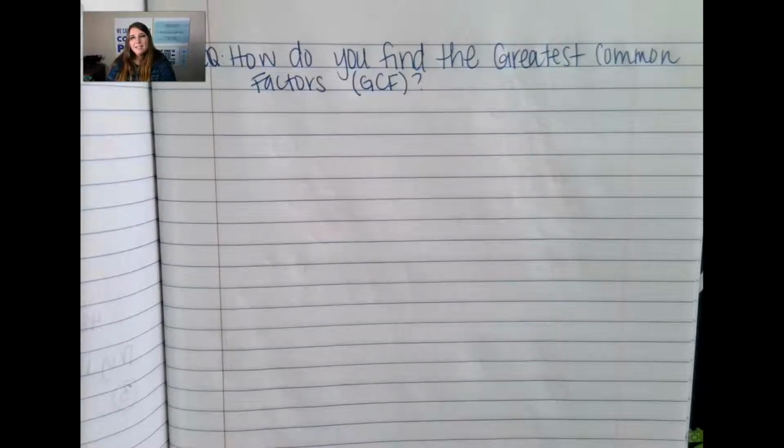All right, today we are going to be learning about greatest common factors. By the end of today's lesson, you will be able to tell me, how do you find a greatest common factor? Well, first we need to know, what is a common factor? A common factor is a factor that two or more numbers share. They have it in common. That's where the word common comes from.